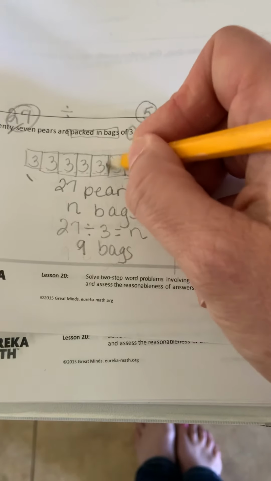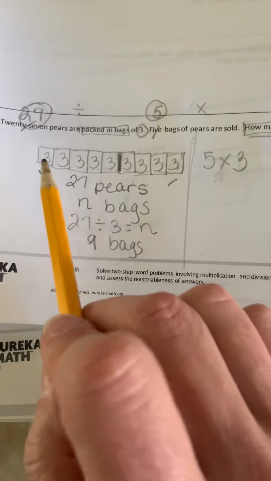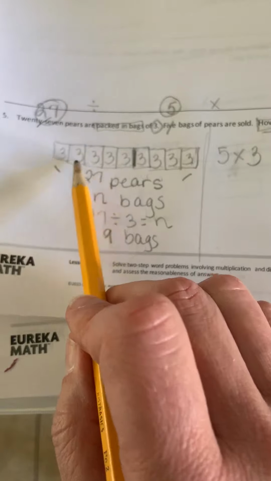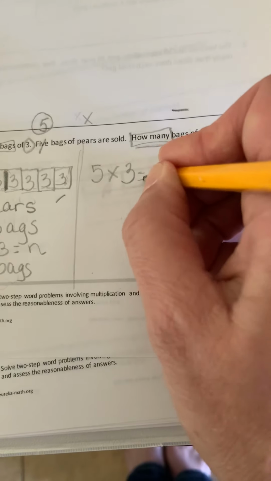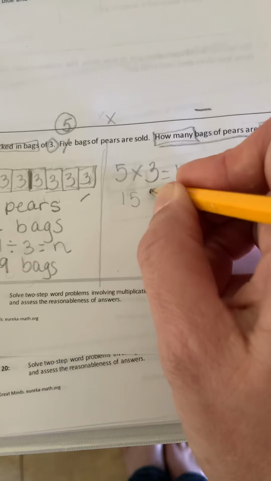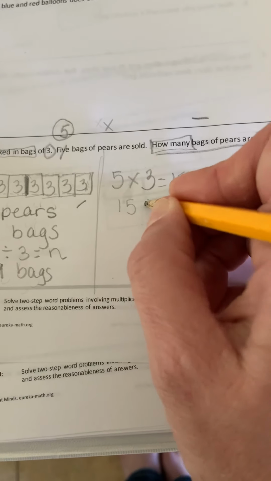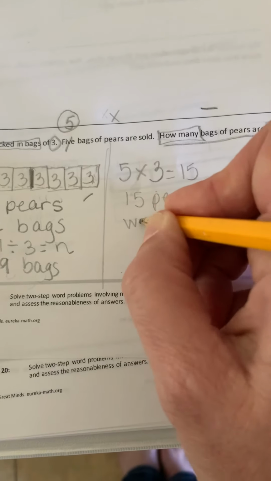I'm going to darken this line just a little bit. 3, 6, 9, 12, 15. So 5 times 3 equals 15. 15 pears were sold.